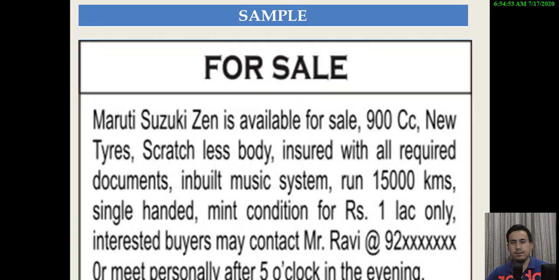And the next one is for sale. Remember, you want to sell something. It can be a property or any type of thing. So here, this is an example.